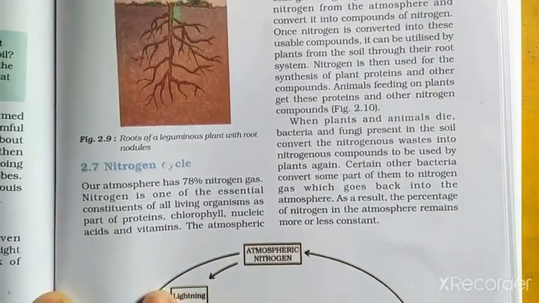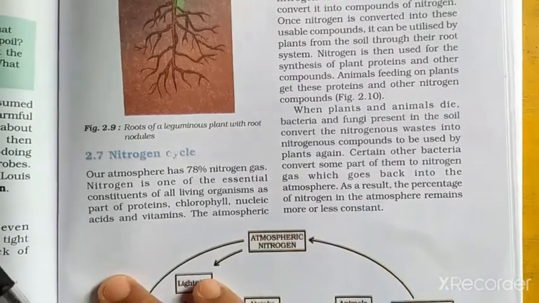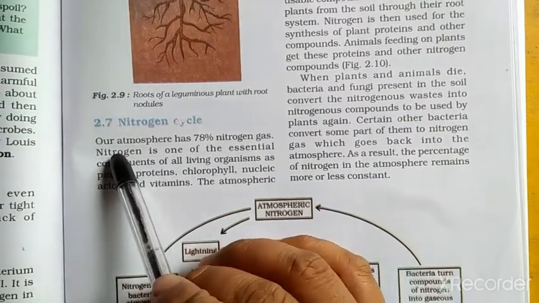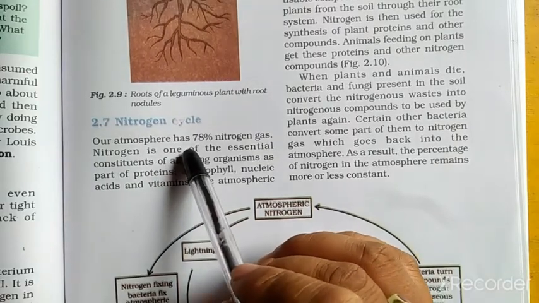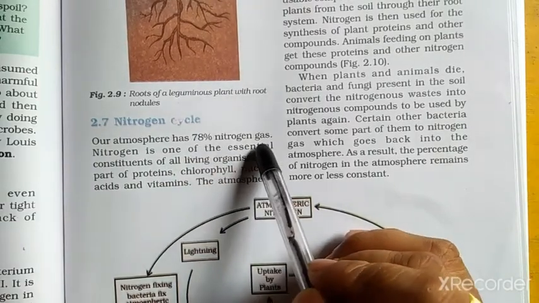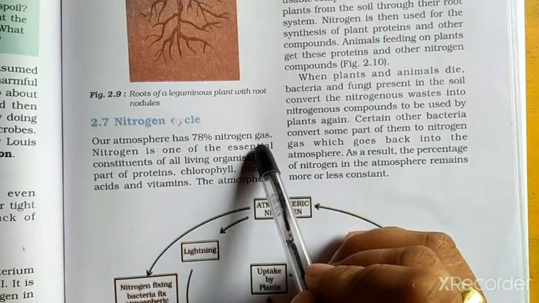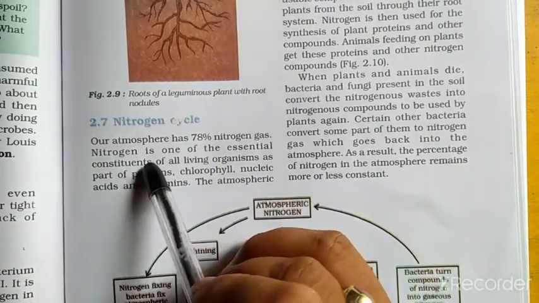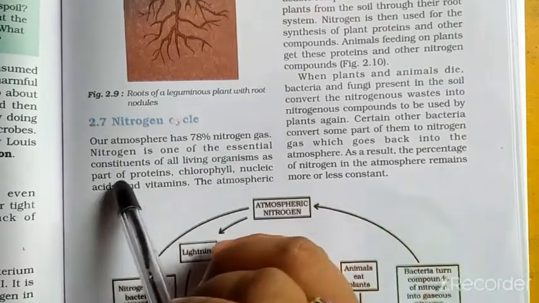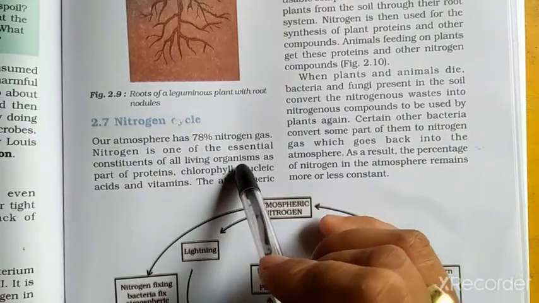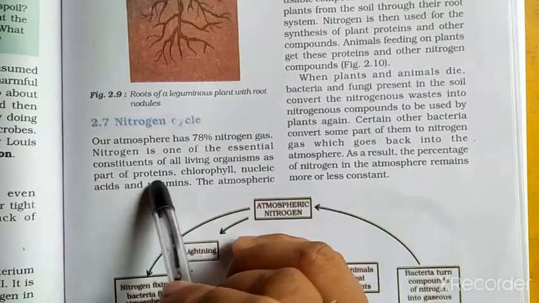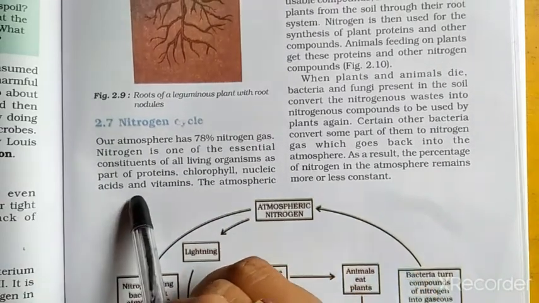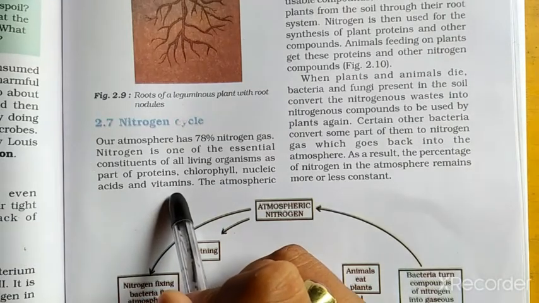Nitrogen cycle. Our atmosphere has 78% nitrogen gas. Nitrogen is one of the essential constituents of all living organisms as part of proteins, chlorophyll, nucleic acids, and vitamins.